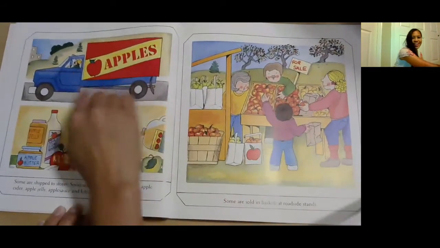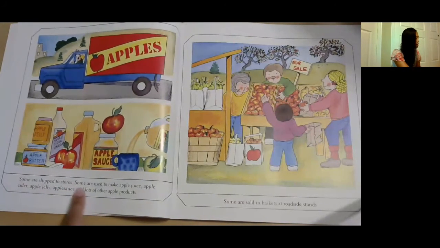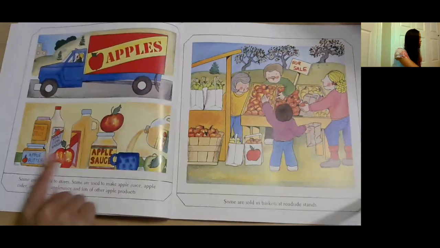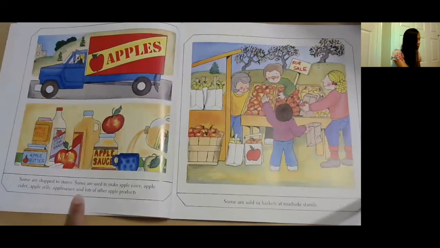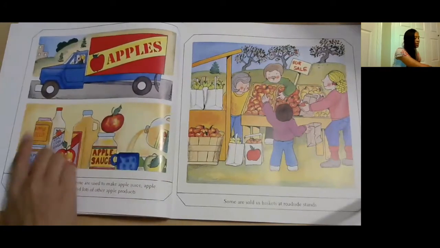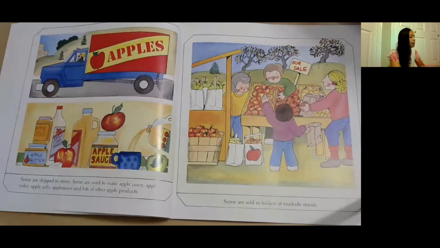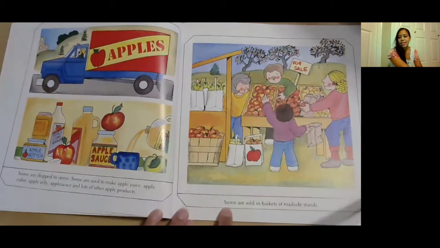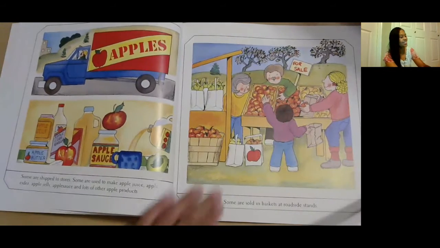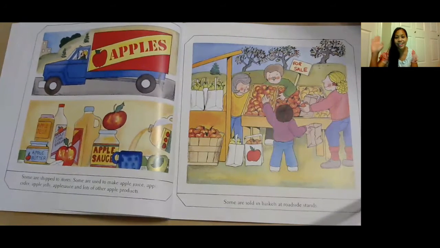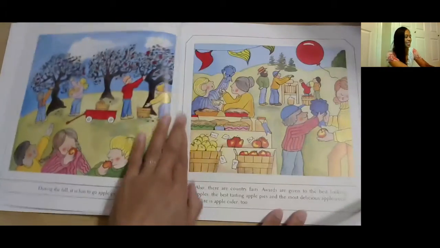Oh, look, an apple delivery truck. Some are shipped to stores. Some are used to make apple juice, apple cider, apple jelly, applesauce, and lots of other apple products. Look at all of that. Applesauce, apple jelly, apple juice. Some are sold in baskets at roadside stands, right? Do any of you guys go to the farmer's market? The farmer's market has some too, right? Delicious apples.